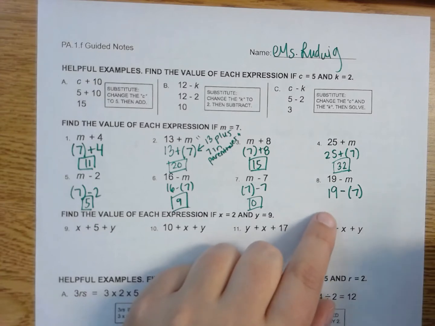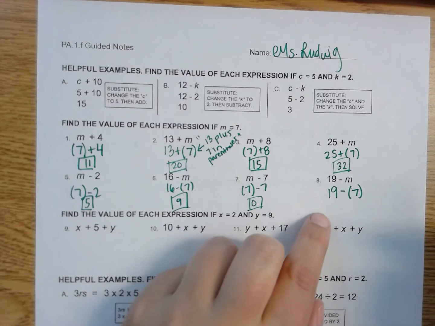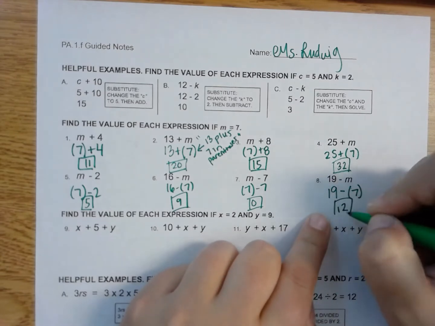No tricks, just subtraction. It's okay. Tag in your neighbor. What would you get? 12. So 19 subtract 7, 12. Okay?